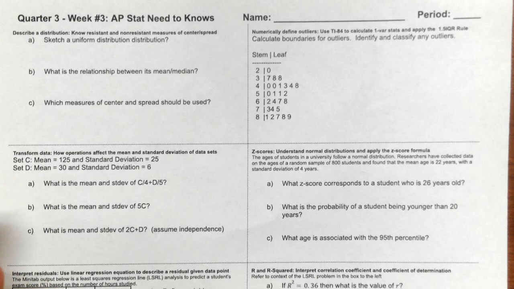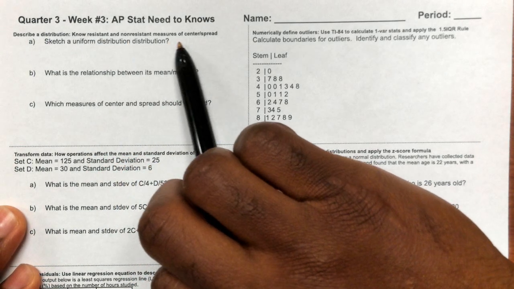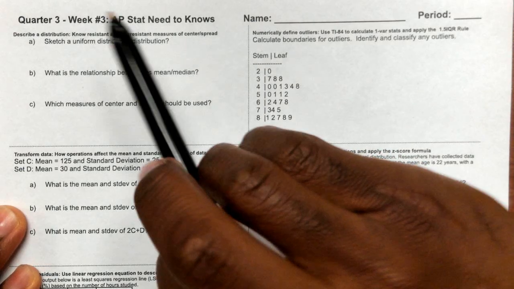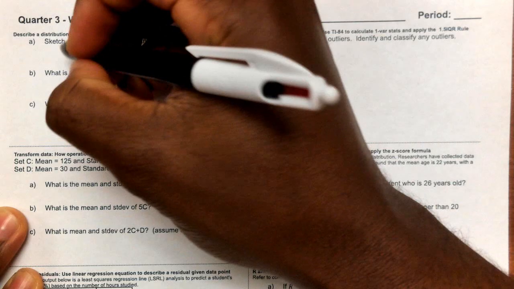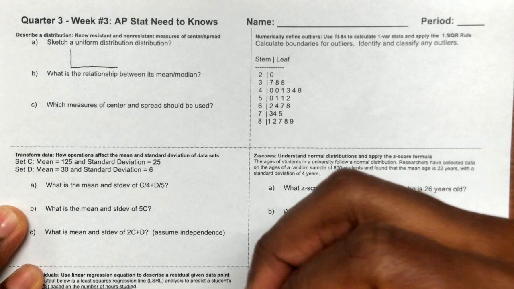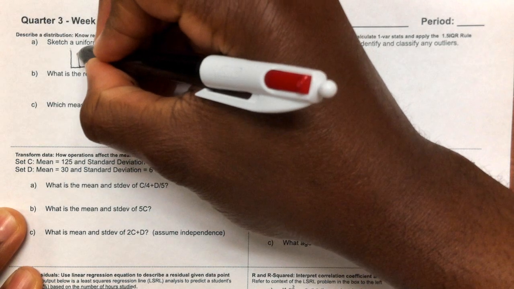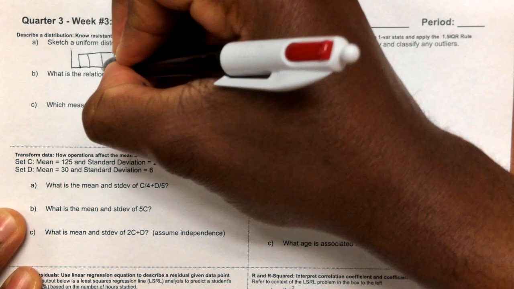The first question wants us to describe a distribution and know the resistant and non-resistant measures of center and spread. It says that we need to sketch a uniform distribution. For a uniform distribution, for all your given x values, they all have a similar frequency, or all have a similar y value. This is what that representation will look like.